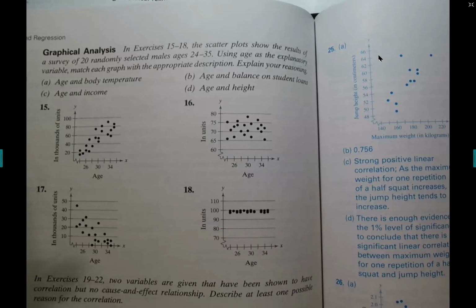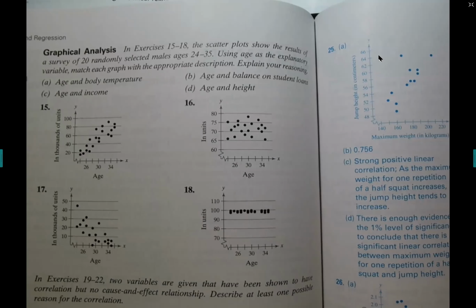Remember, the age is increasing, going from 24 to 35, can be anywhere. So which graph, guys, do you think will resemble body temperature? Assuming that we are all healthy and not sick, all those 24 to 35 males are normal people without any illness issues. Which graph would represent age and temperature? 18. Do you guys agree it is 18?